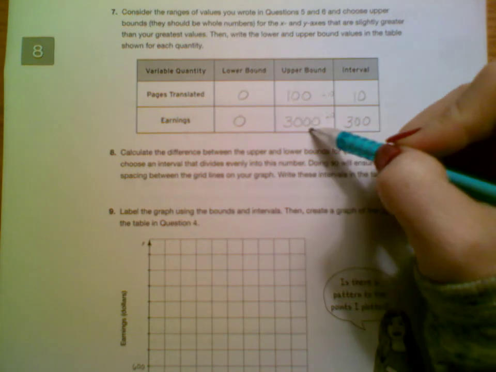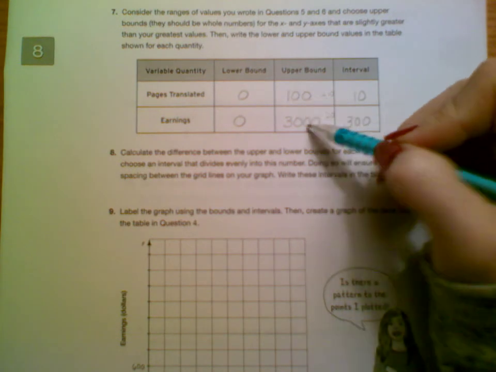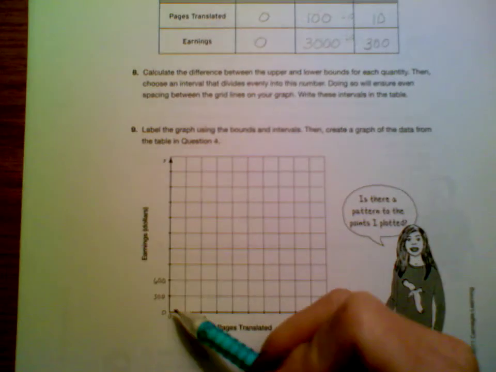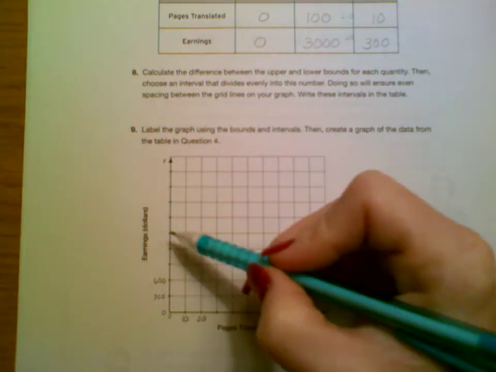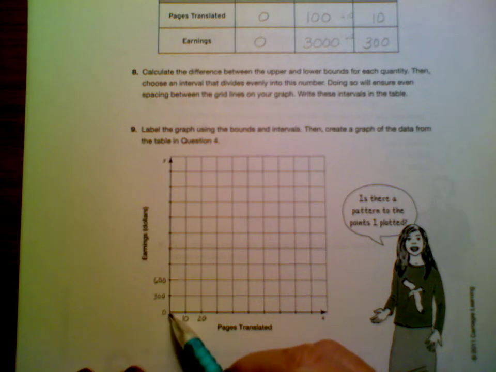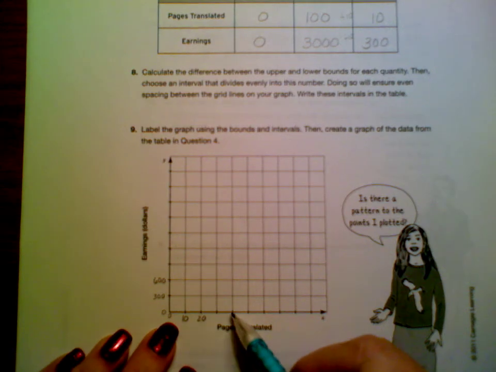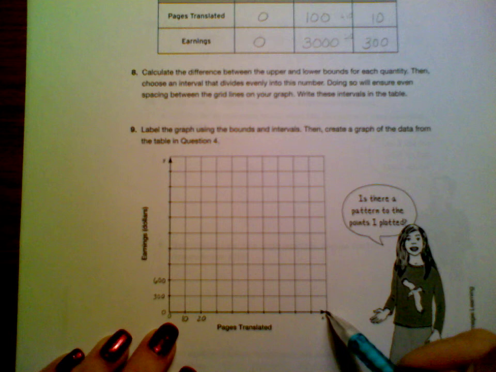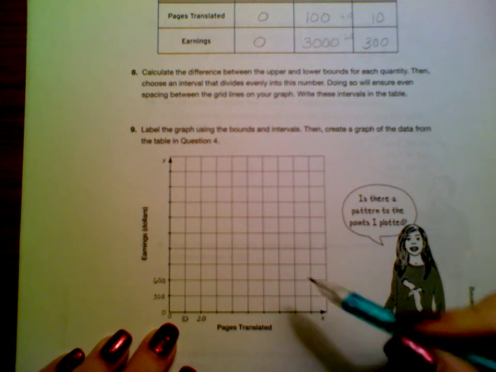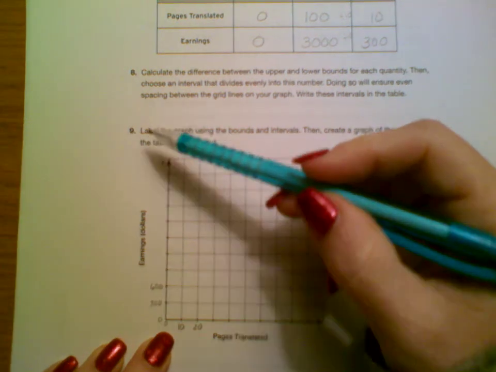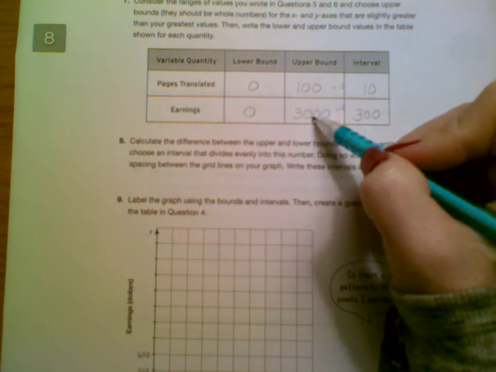So I'm going to use these two numbers because they're very round numbers. The interval means when I do my graph, how am I going to space these out? So I counted first. There's 1, 2, 3, 4, 5, 6, 7, 8, 9, 10. 10 lines on the x-axis. There are 10 on the y. So I took these numbers because they're easily divisible by 10.